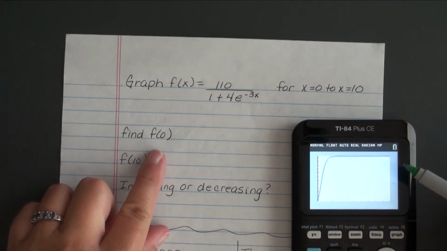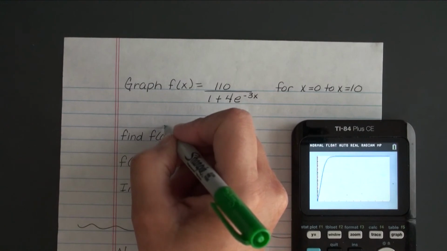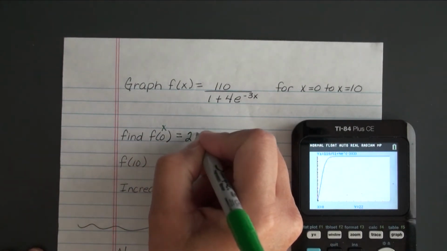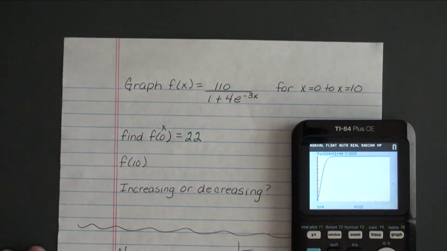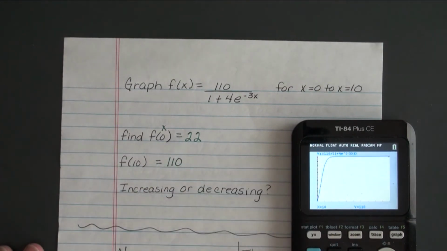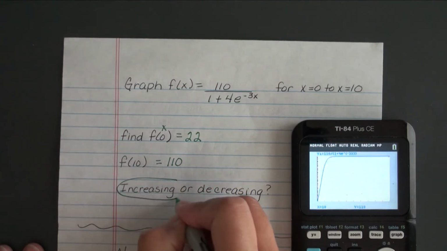We want to find f of 0. That means, what is the y value when x equals 0? So I will press trace 0, and I get 22. So f of 0 equals 22. And f of 10, I'll do trace 10, which is 110. And we said already that this is an increasing function.